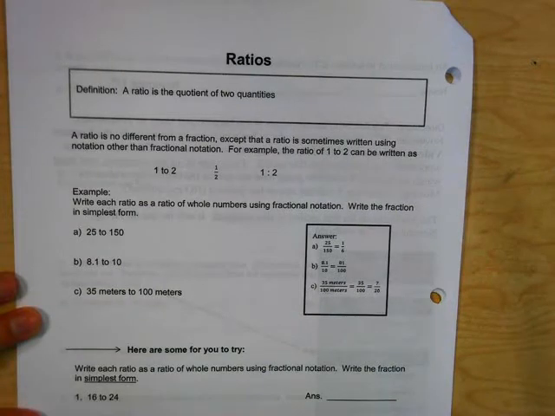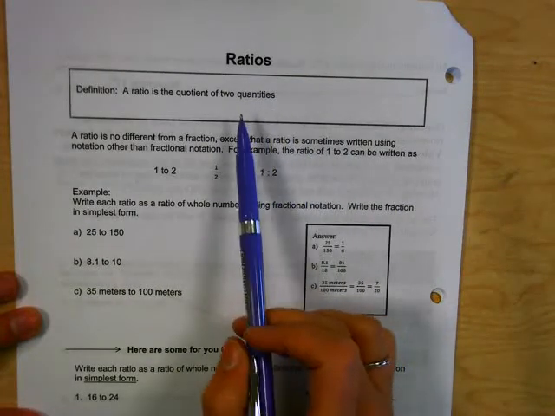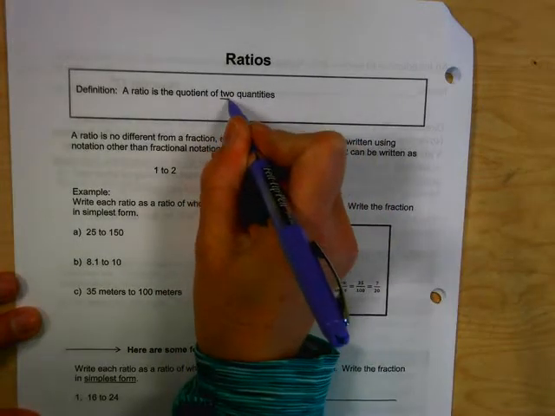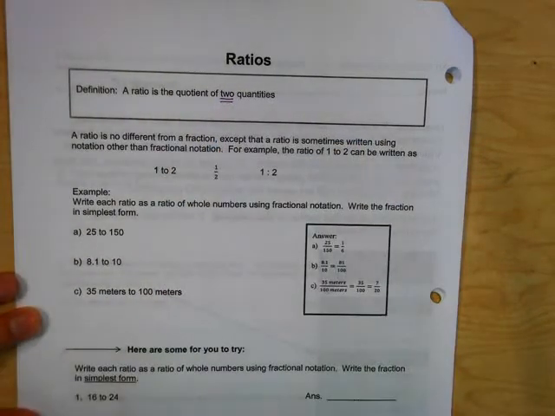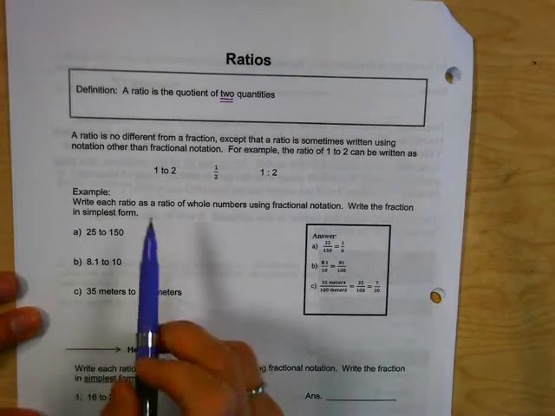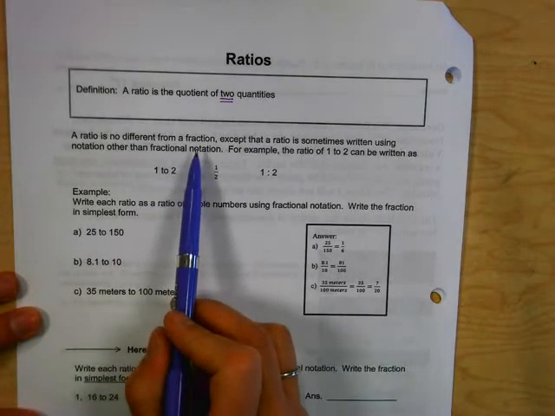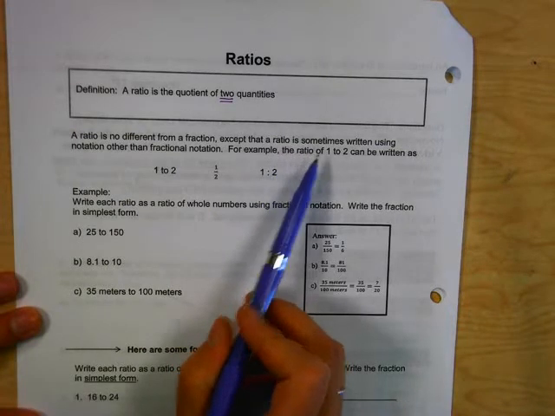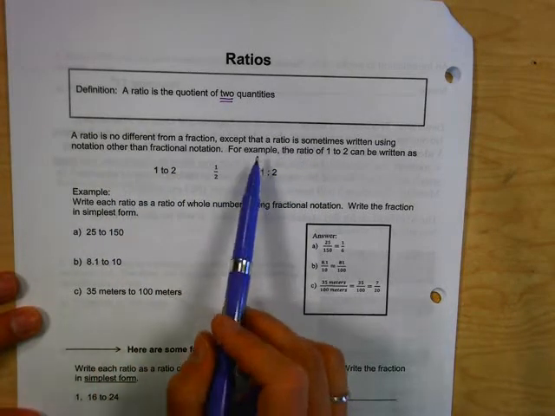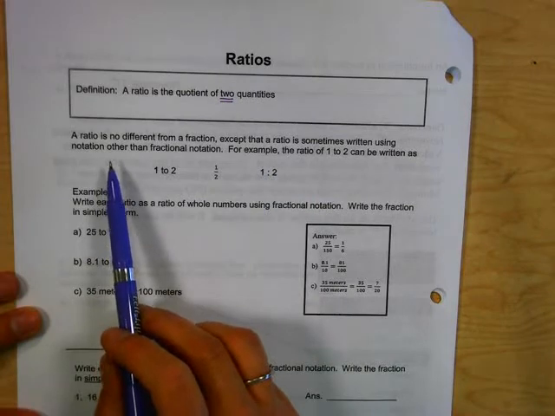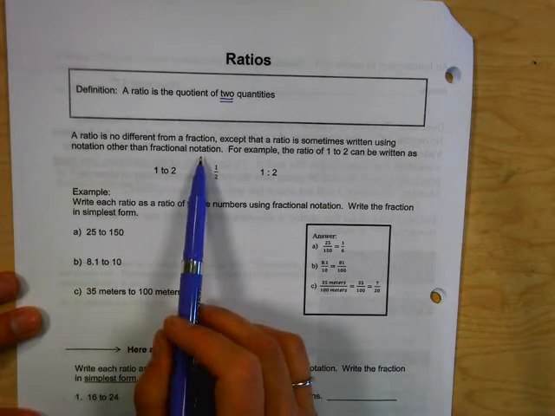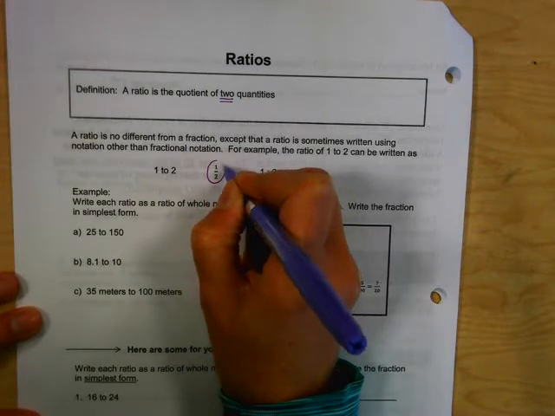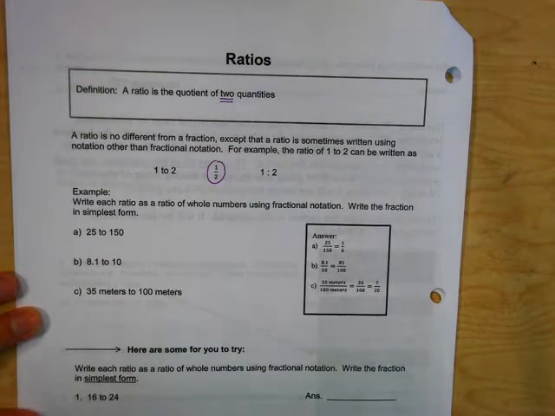So this is an intro to a concept that is called a ratio. And a ratio is the quotient of two, I'm going to underline that, two quantities. So it's no different from a fraction, except that a ratio is sometimes written using notation other than fractional notation. So this is what we're used to seeing as a fraction, but it's also considered a ratio.